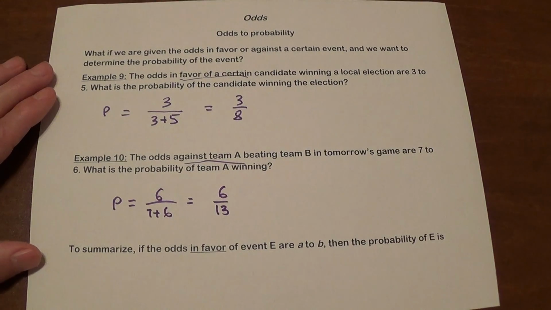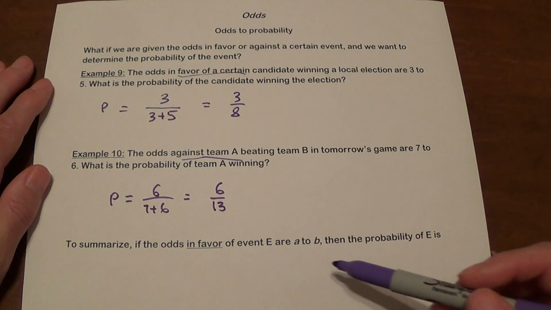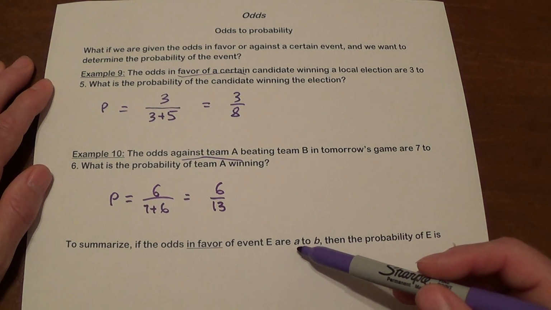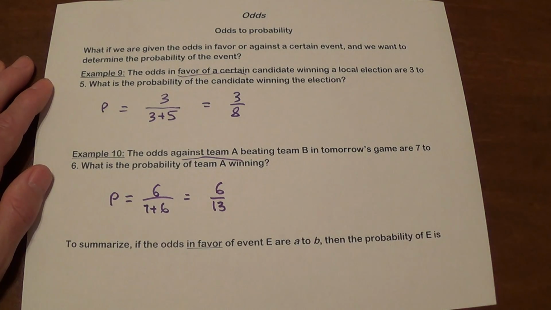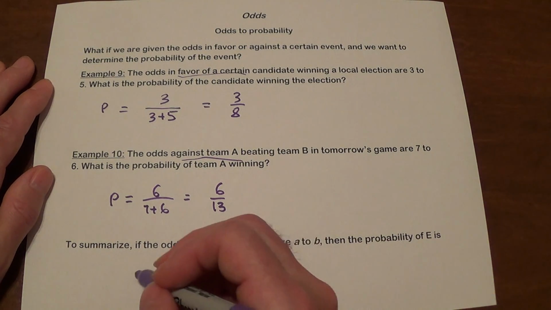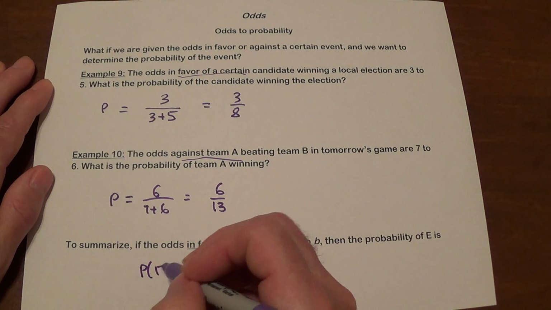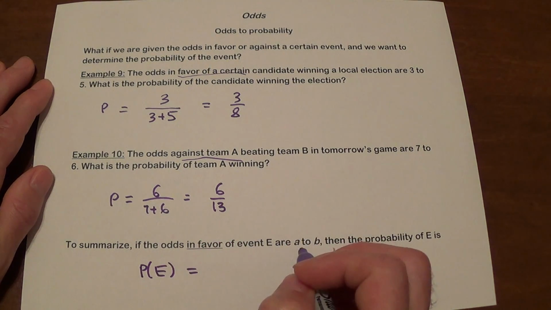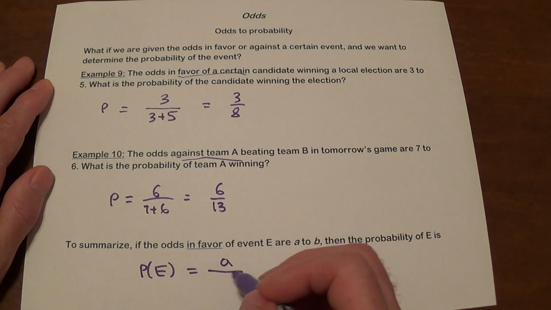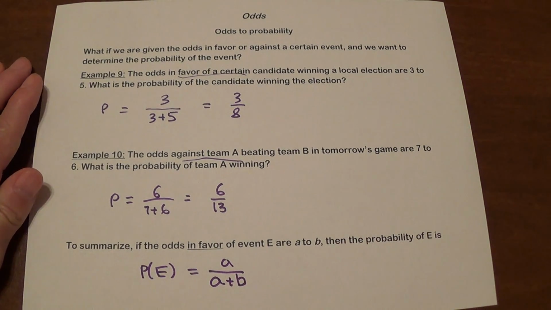So if you ever try to calculate odds in favor of a particular event that are given as A to B, then the probability of E will always be expressed as A divided by A plus B. And that's it.